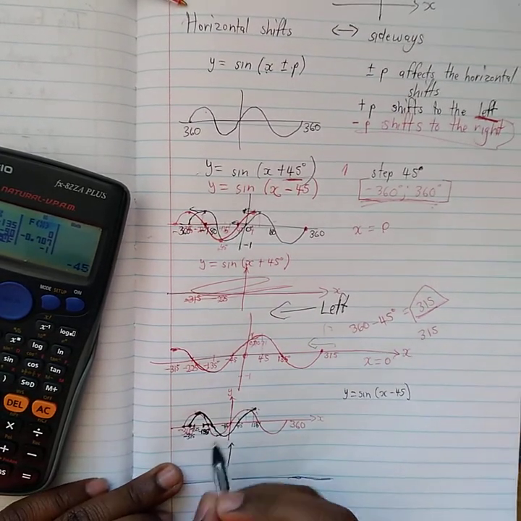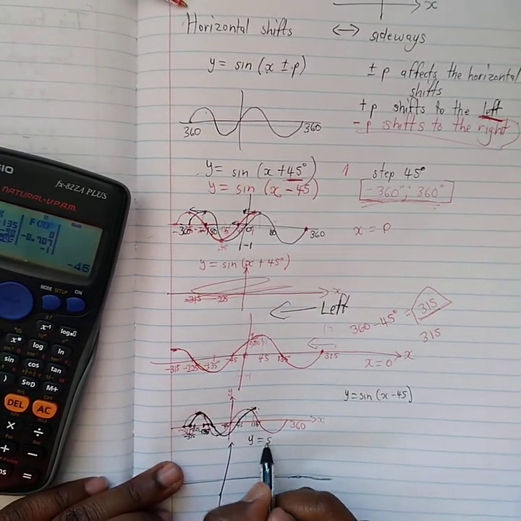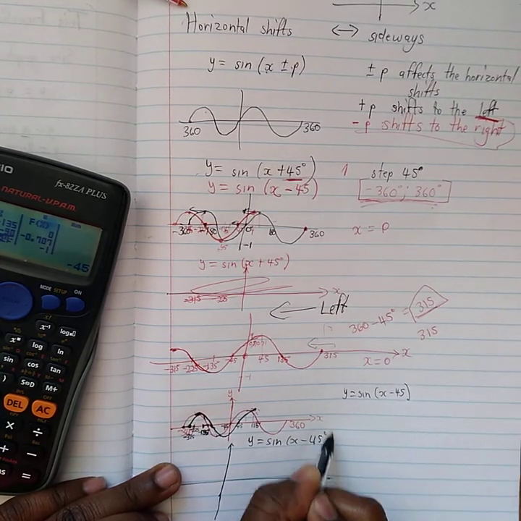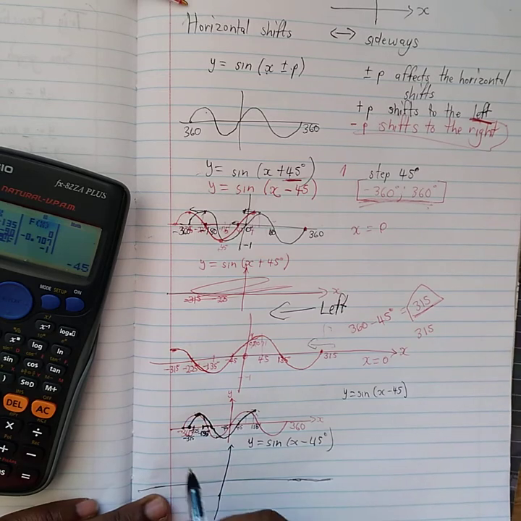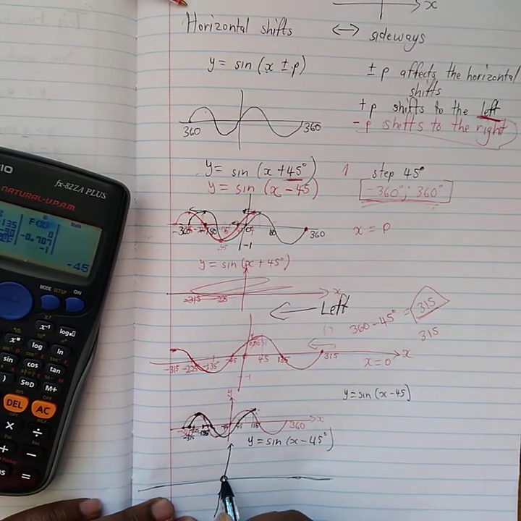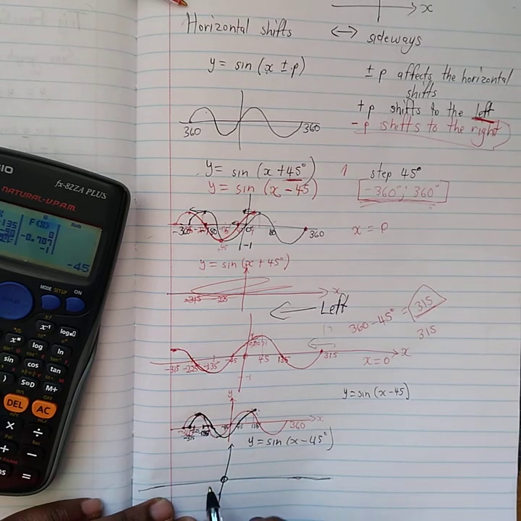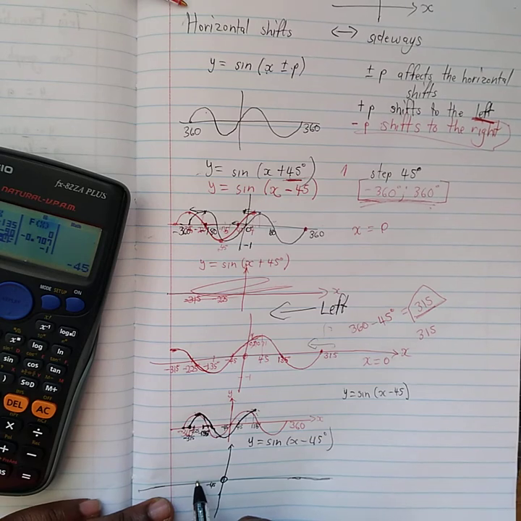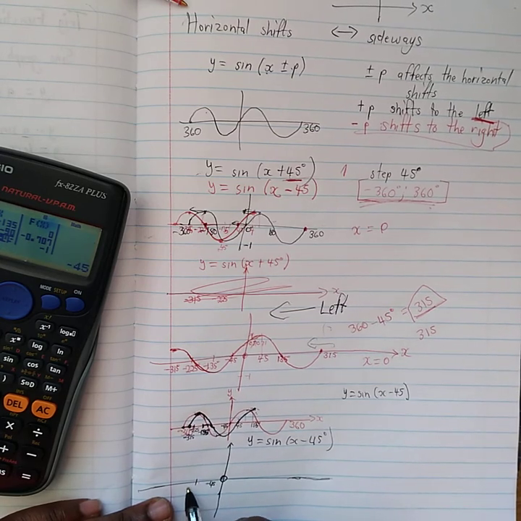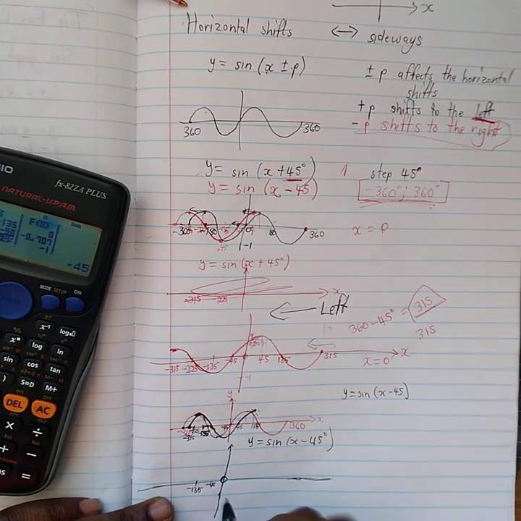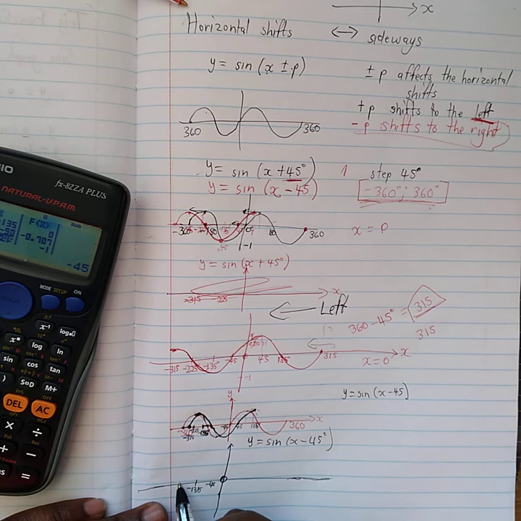So it's called y is equal to sine of x minus 45 degrees, right? That's the graph we're drawing. So we start at 0, minus 45. That's the step that they gave you. Negative 315, negative 225, negative 135. I don't know why I keep confusing these numbers.